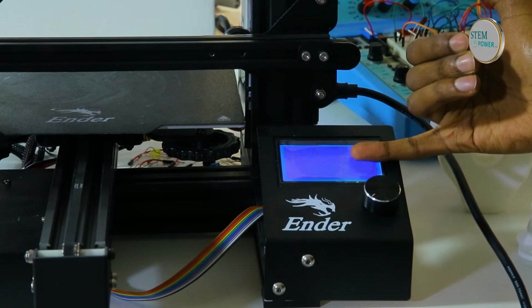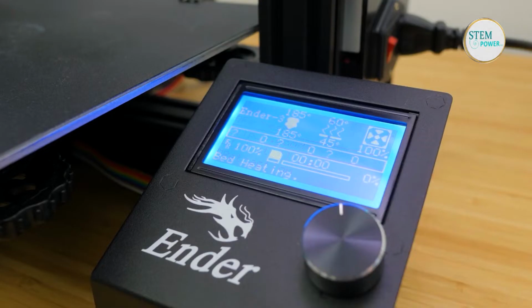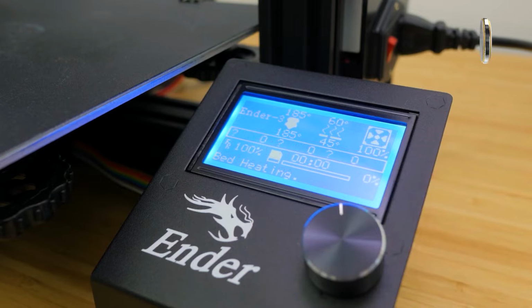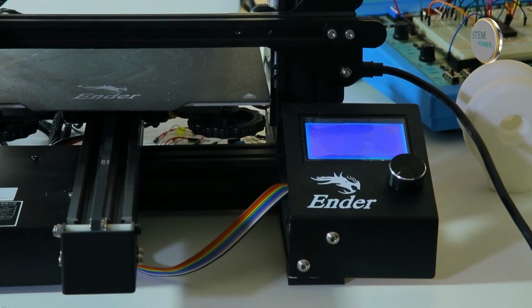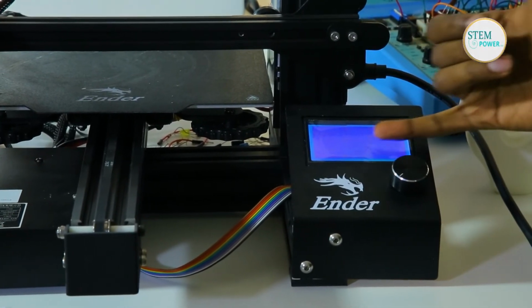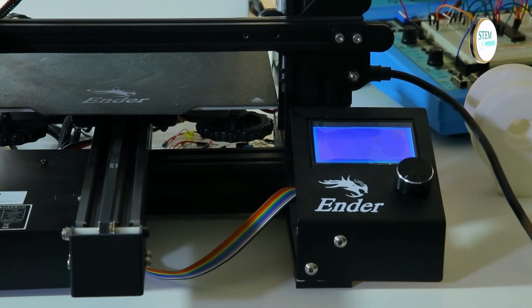Here is XYZ. It tells us the coordinates of the nozzle point. Now it says 0, 0, 0 because it's at the origin and it's not working. FR 100% tells us about the fan speed. Here are the bars that show the progress of the work with the time itself.